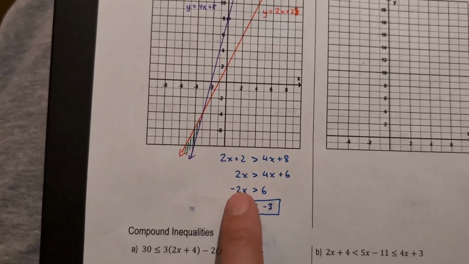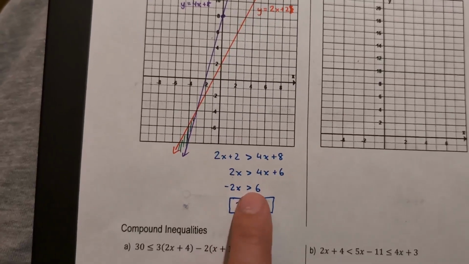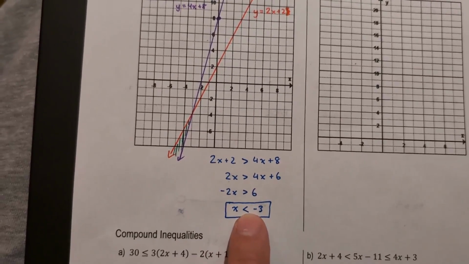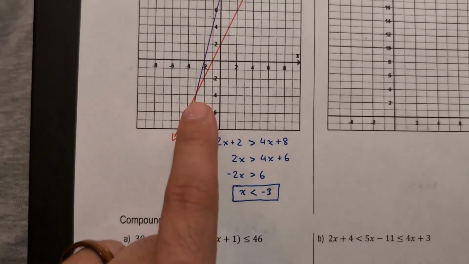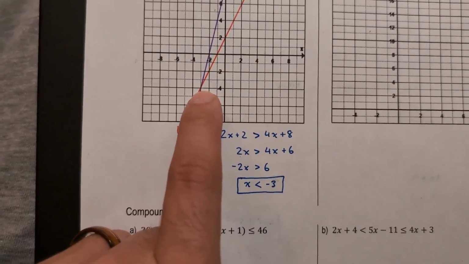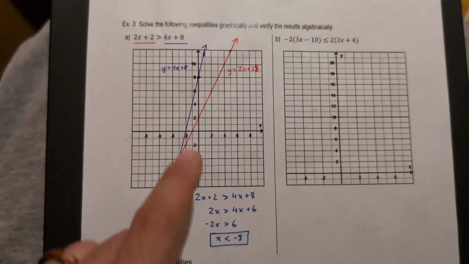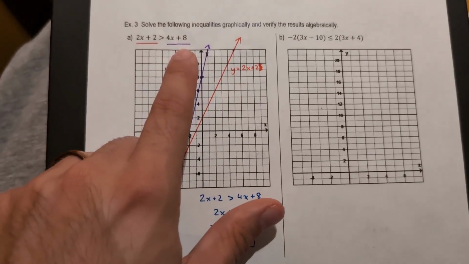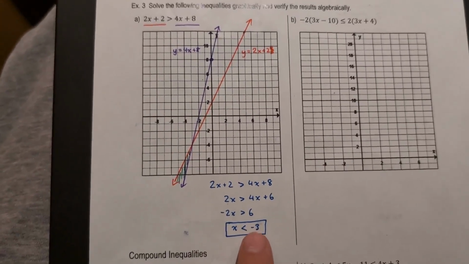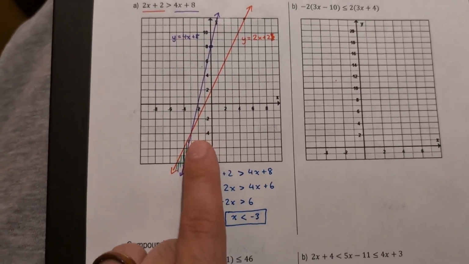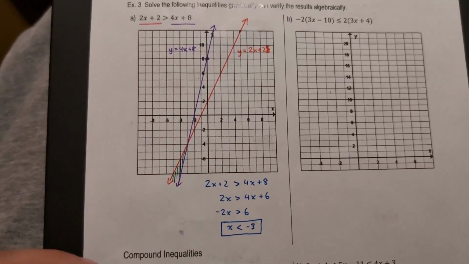Then I have to divide by -2, so my sign has to flip, and I get x is less than -3. And that's what we had talked about here. At -3, they cross. Everything to the left is where that red function is greater than that purple function. So it looks like algebraically we've proven the same thing as we did on this graph.